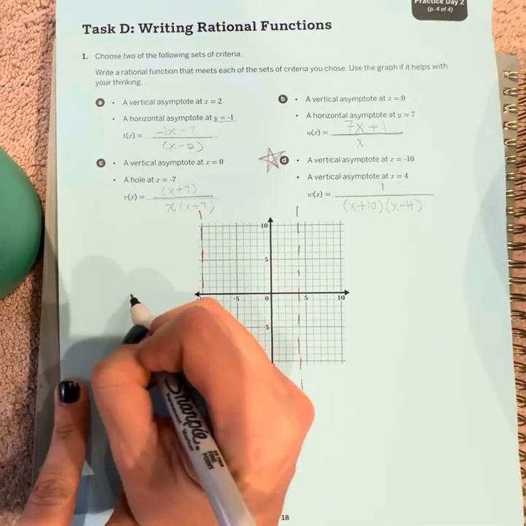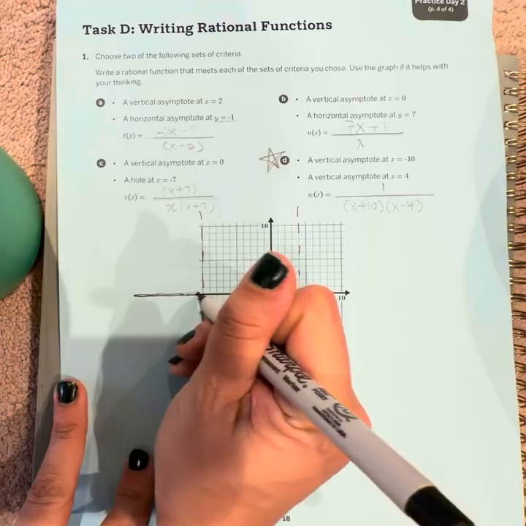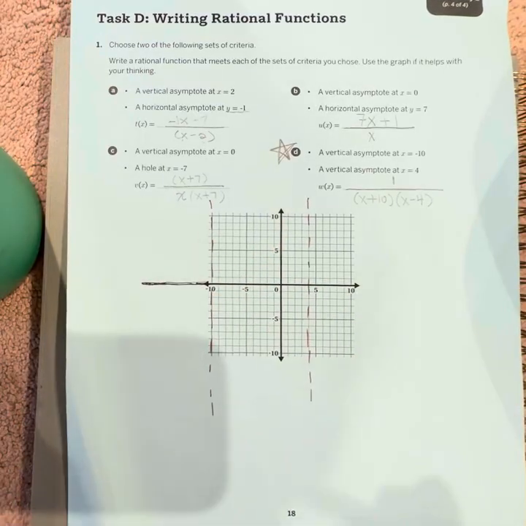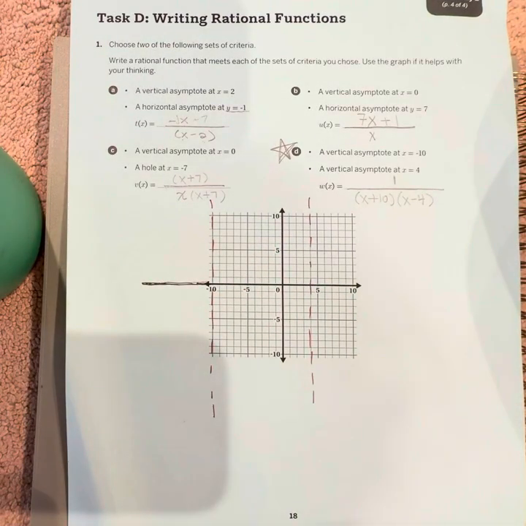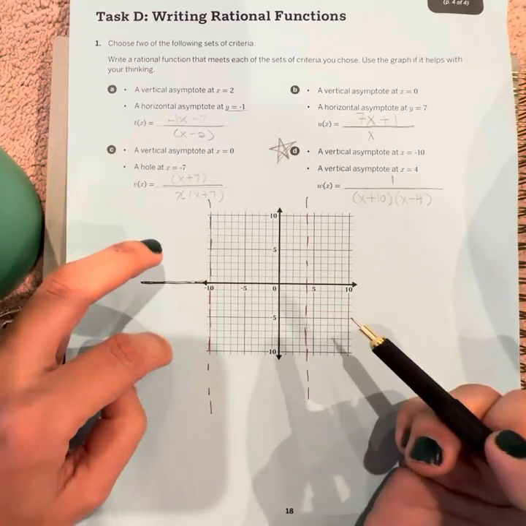I'm going to extend my axes to graph it further for you. And now, you guys, I have 3 curves, okay? I got 3.